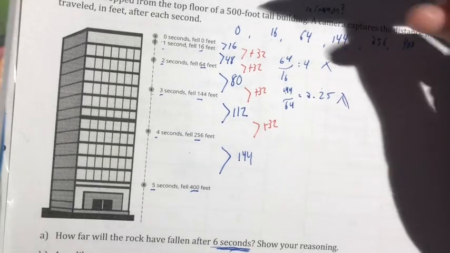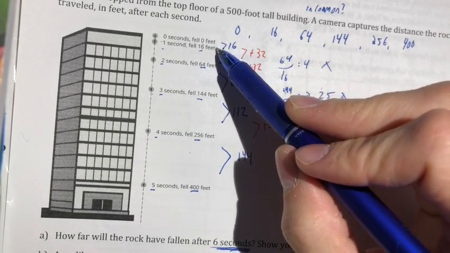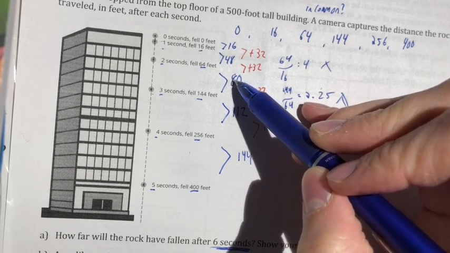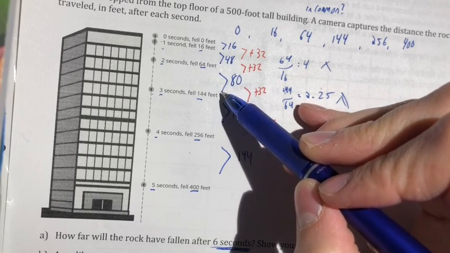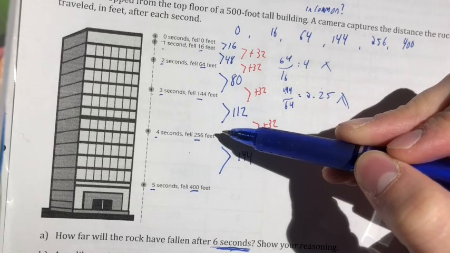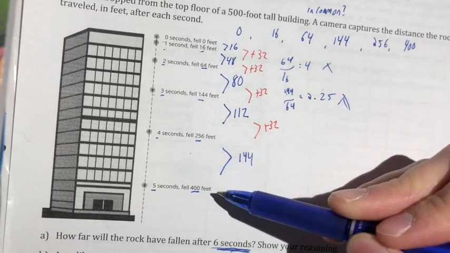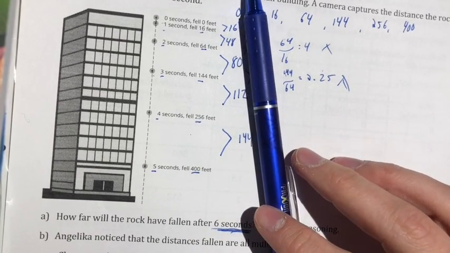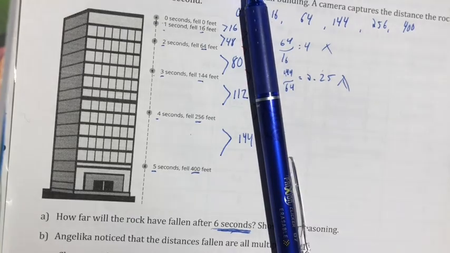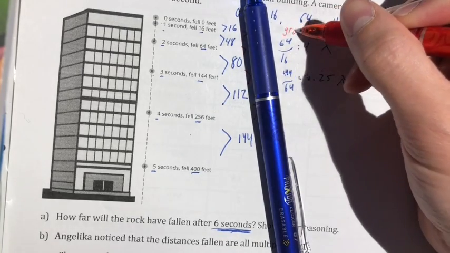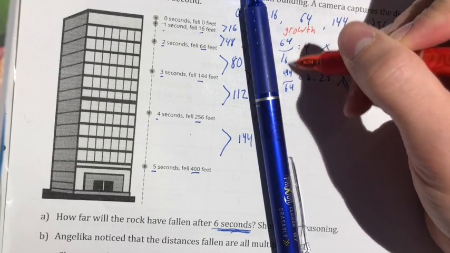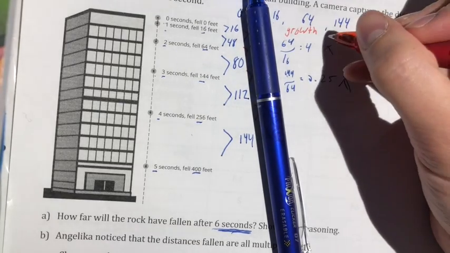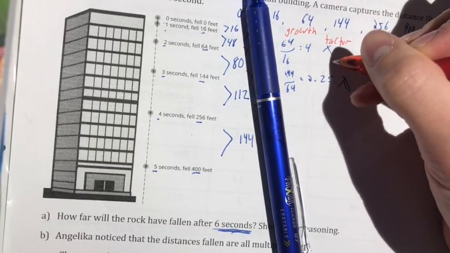Okay, so I tried to do some math here. It goes down 16 feet the first second, 48 feet the second, 80 more feet in the third second, 112 feet in the next second, and 144 feet in the next second, which doesn't really seem like there's a good pattern there, but there actually is one that I'm covering up right now. And I said, well, what if there's a growth factor? Is it exponential? So I divided 64 by 16, and I got 4. And I divided 144 by 64 and got 2.25. So no, there's no growth factor. So it's not exponential.